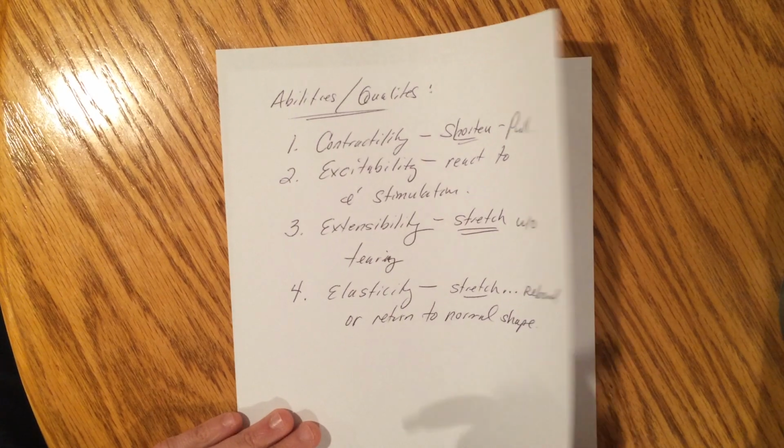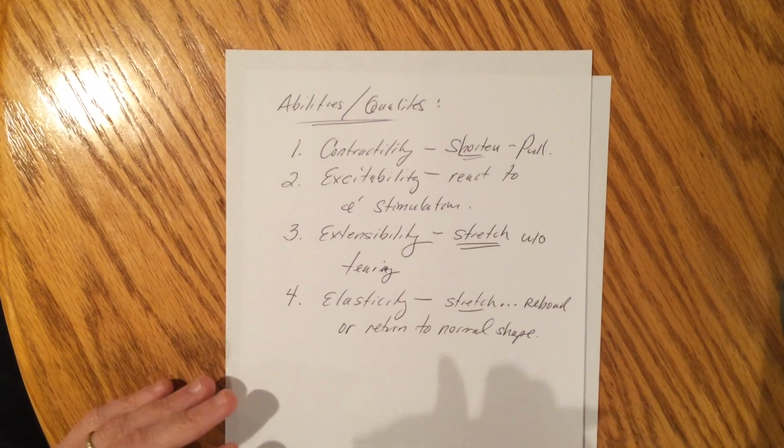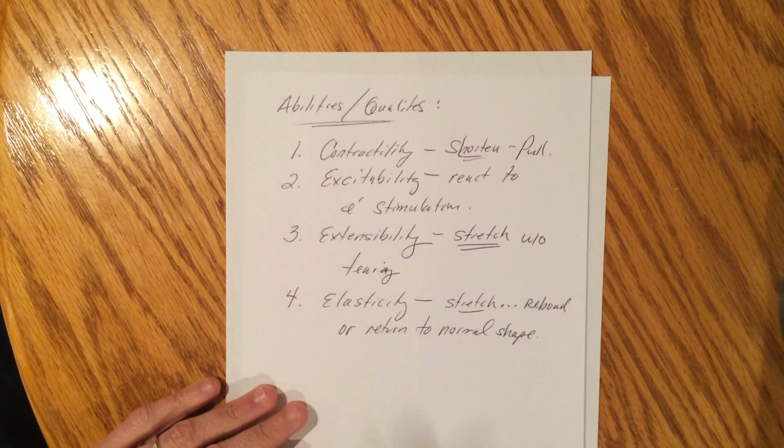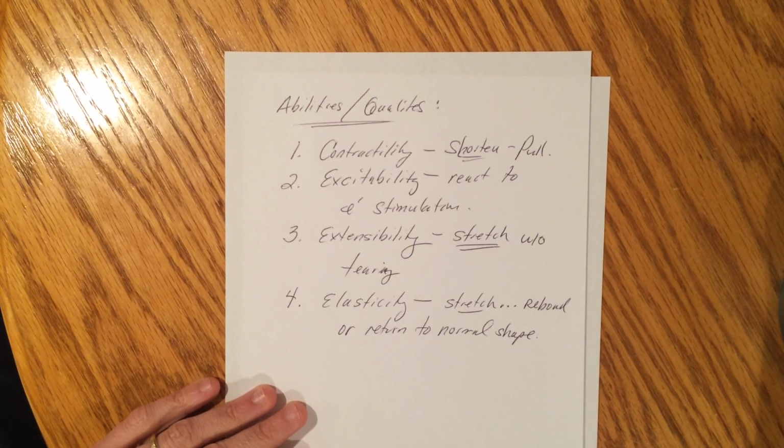So that was the basic intro right there to the muscular system, and in the next video we're going to move on to connective tissue and general anatomy.